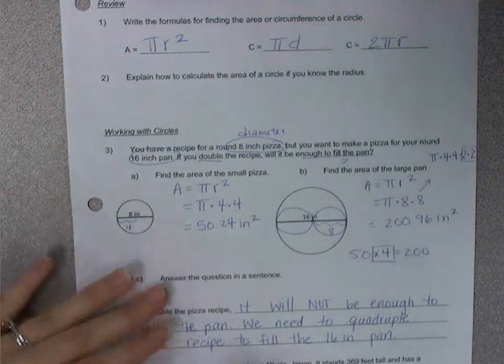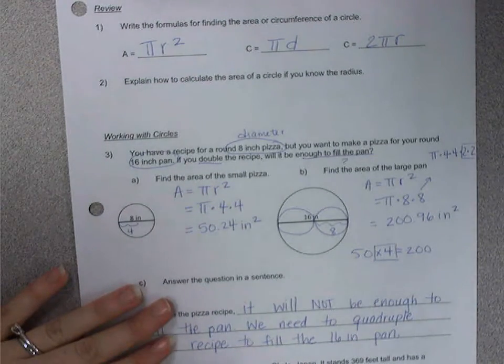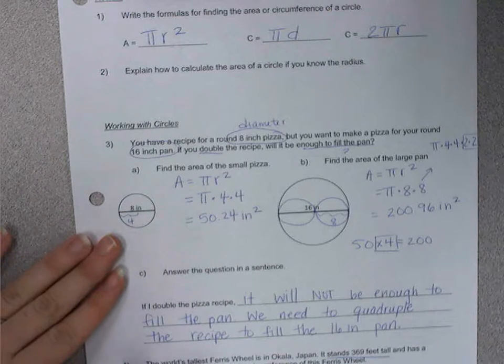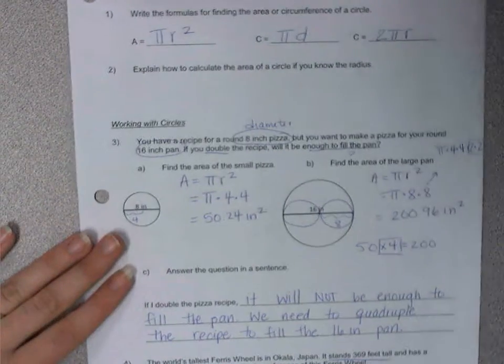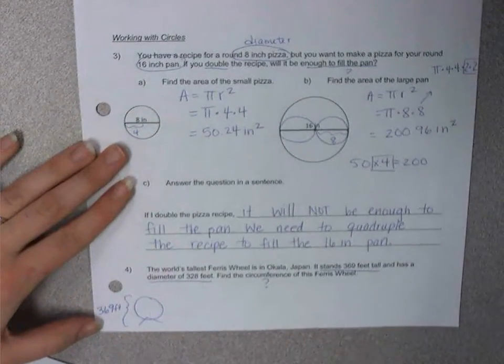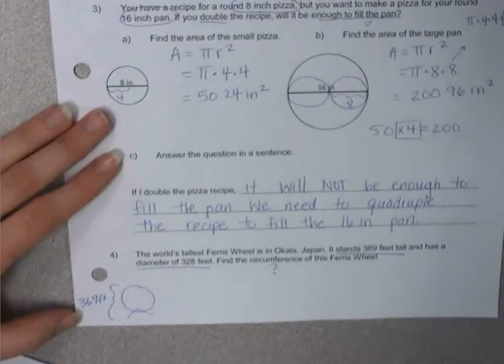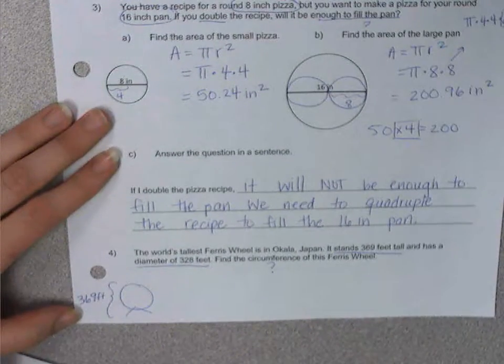We draw a little picture. I know, I can't draw. It stands 369 feet tall.